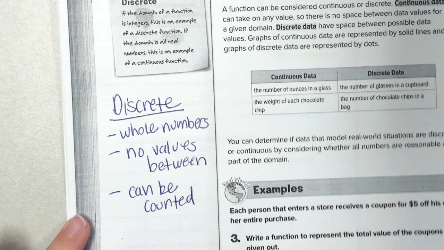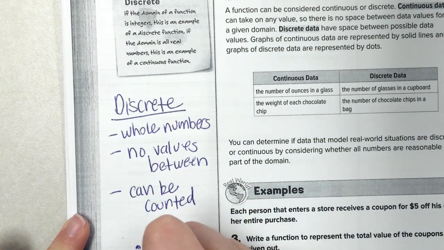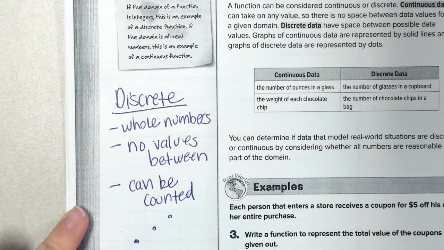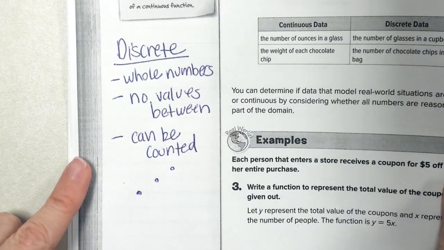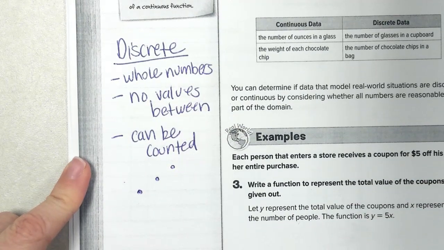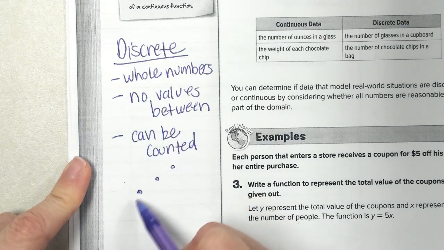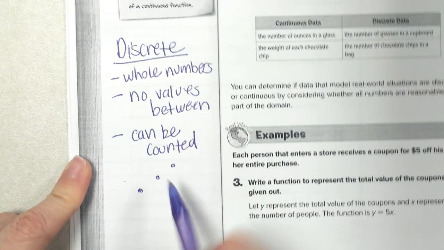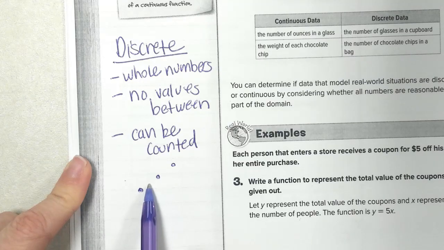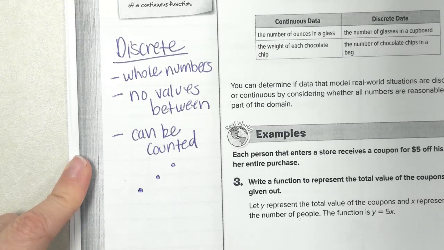So for this one, it's going to be points like this, and they will not be connected, okay, because we can't do these values in between the whole numbers. We can't do the decimals in between. Like if this is 1 and this is 2, I can't do 1.5 in between. So there is no line connecting them because these are individual points that work for that linear function, okay?